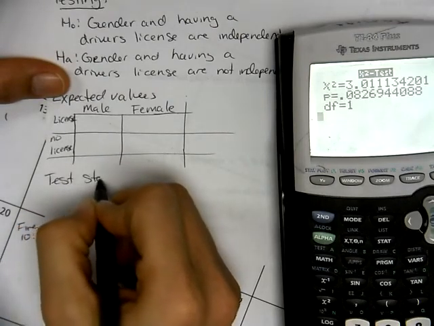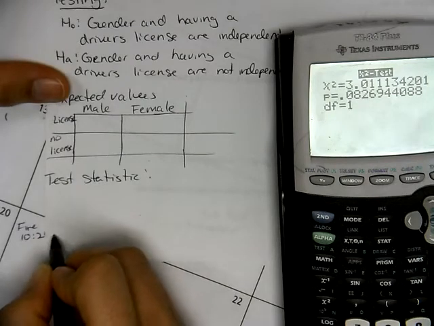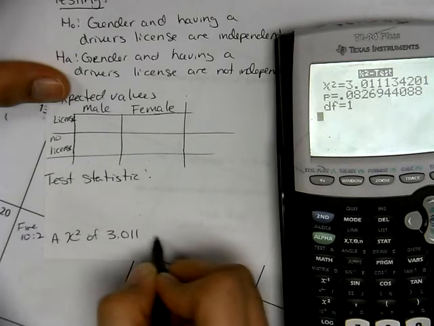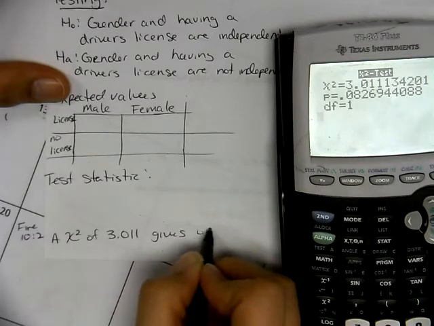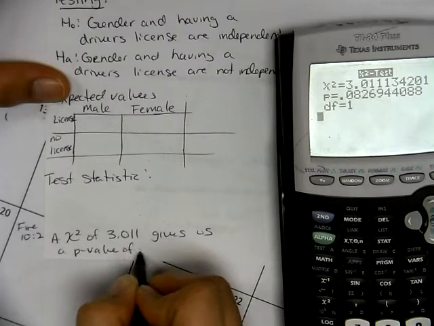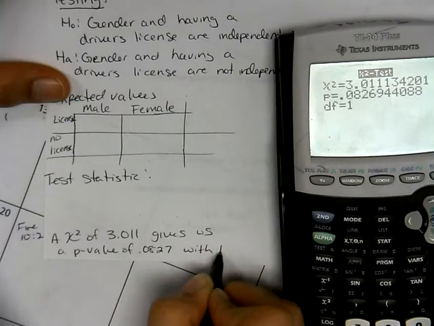So we're going to write out our test statistic at some point, but give yourself some room. And then you can write a chi-squared of 3.011 gives us a p-value of 0.0827 with 1 degree of freedom.